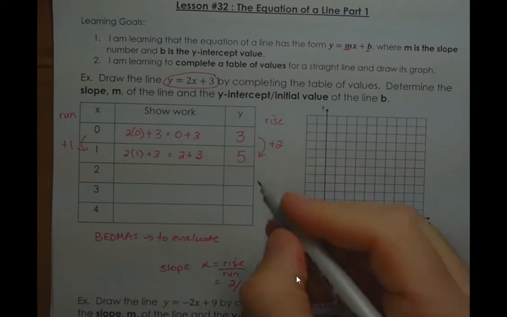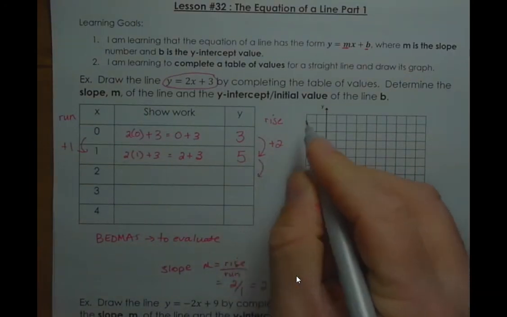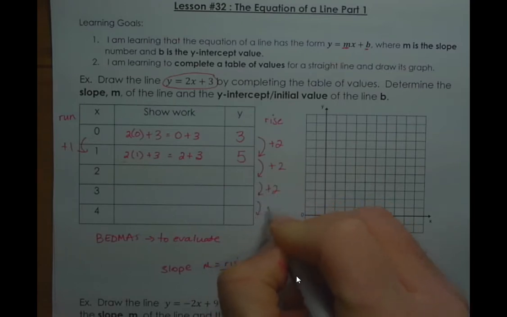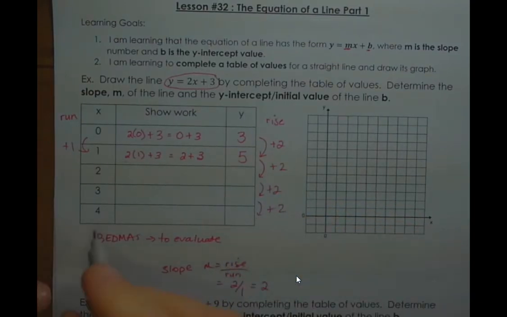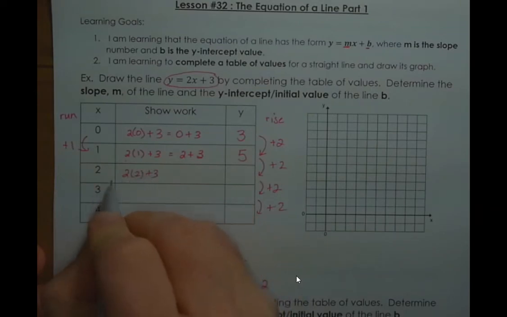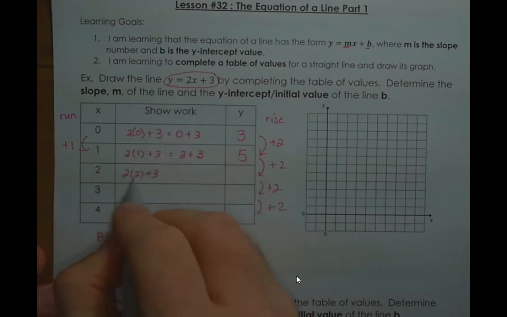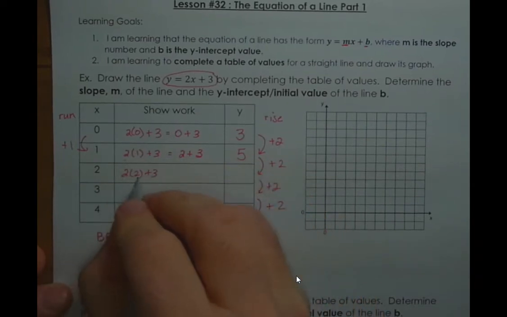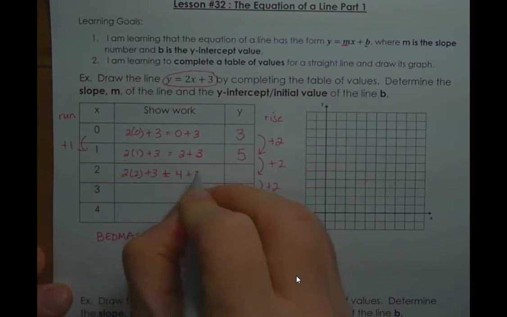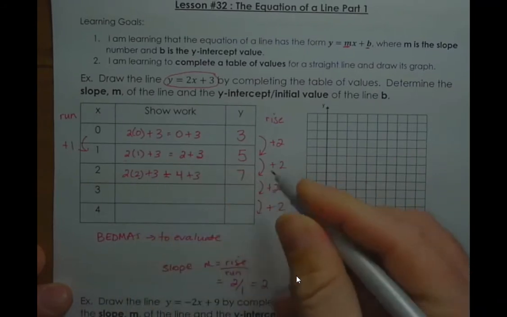Hopefully what happens is this is a straight line. These will all add up by 2. Let's take a look. Substitute 2 for x. 2 times 2 is 4, plus 3 is 7.